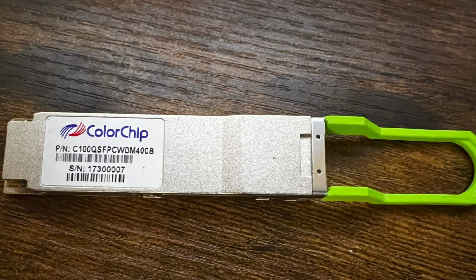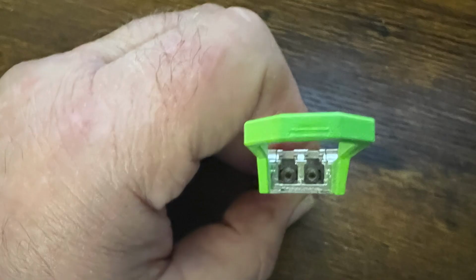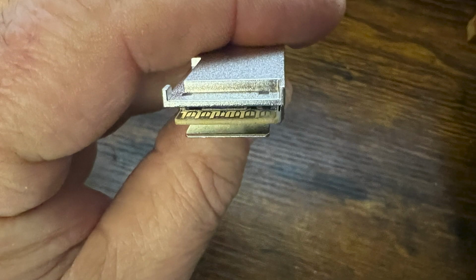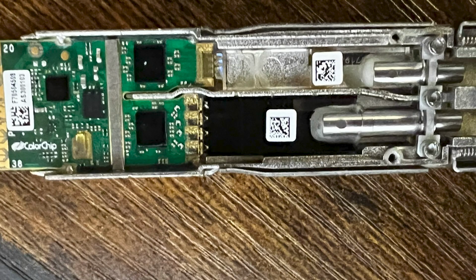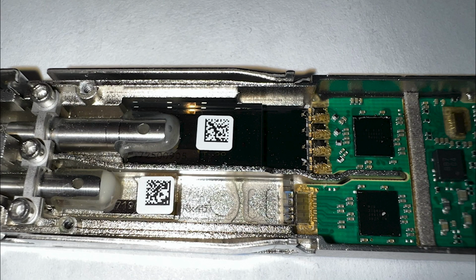But I looked at my transceiver and ripped it apart this last week. This is the end the fiber optics go to. There's a fiber optic in and out, and this is the electrical side. So this device converts light to electricity and vice versa. At the top, you see a crystal. I'm 90% sure that is a lithium niobate crystal there.